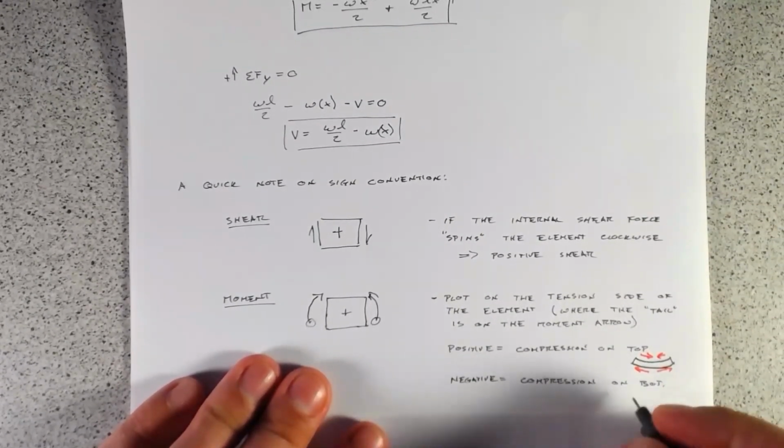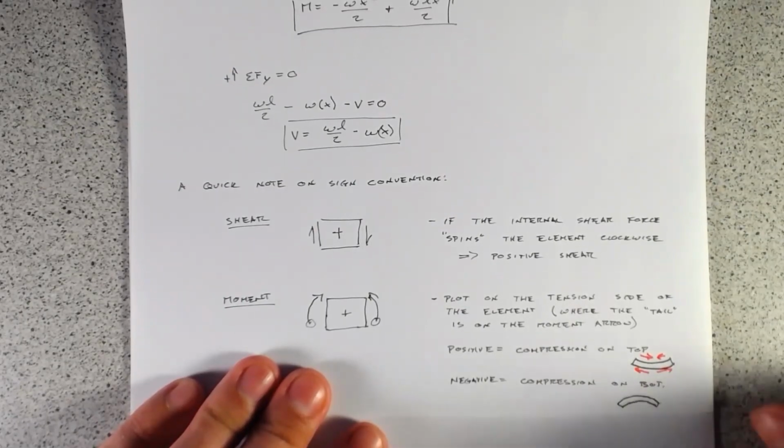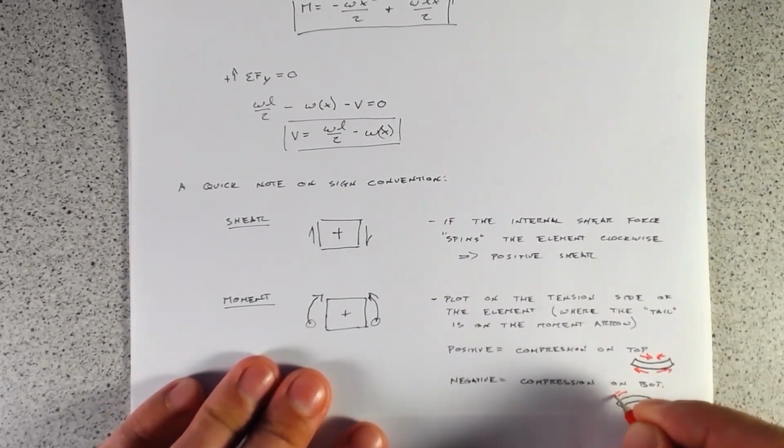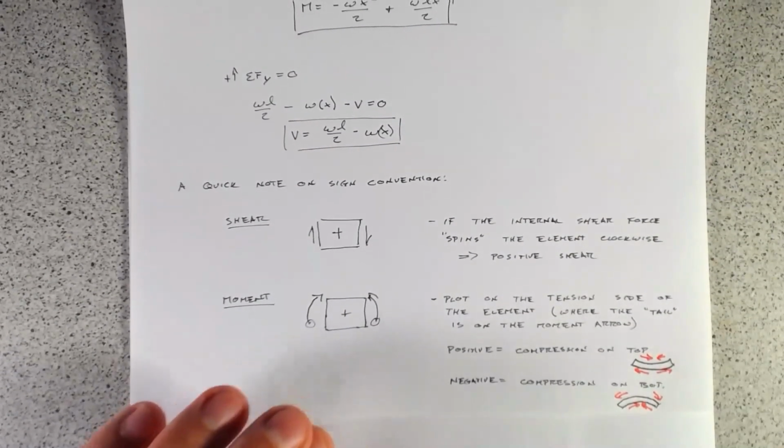So we've got our, shall we say, frowning beams, a little bit sad there, and so that means that the top is in tension and the bottom is in compression.